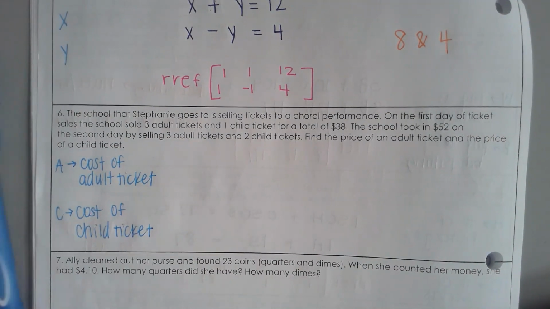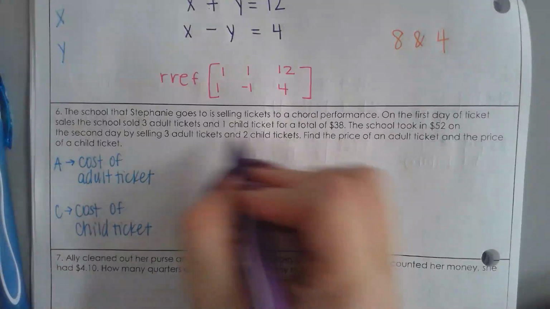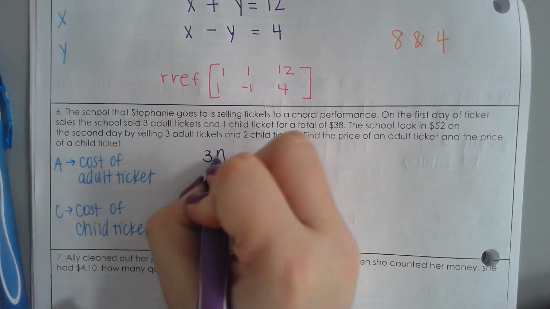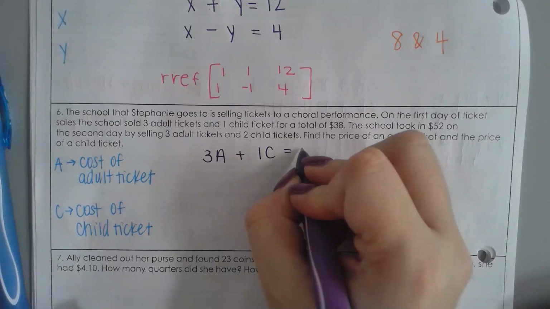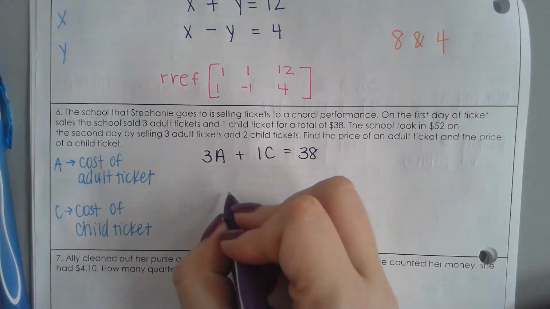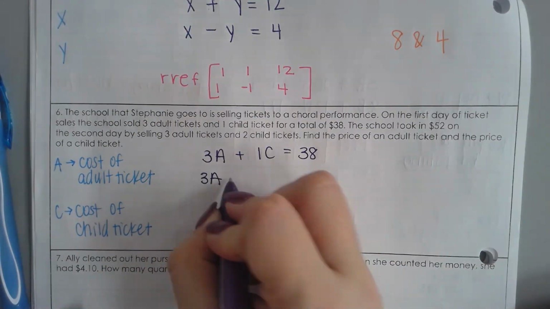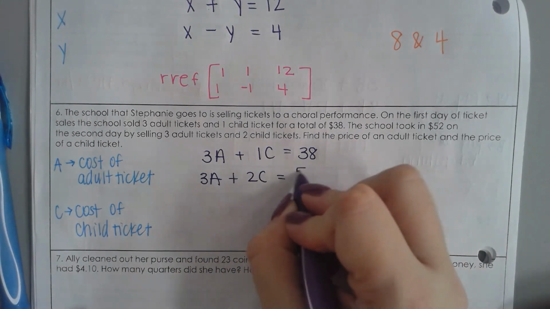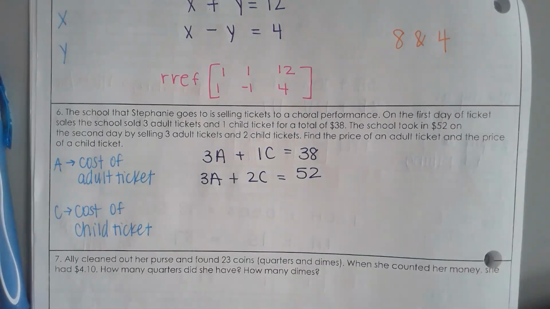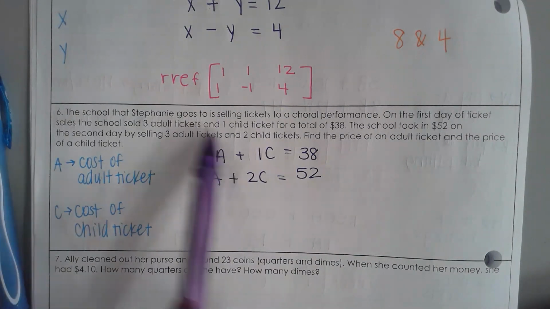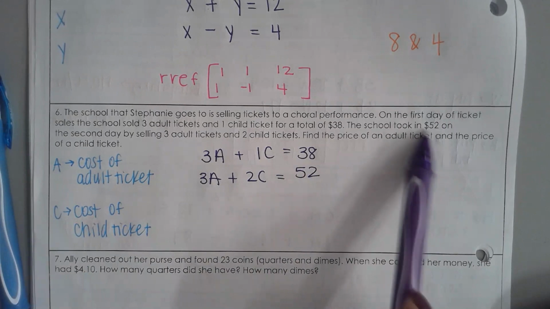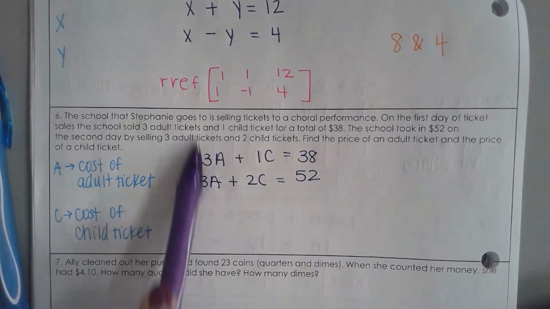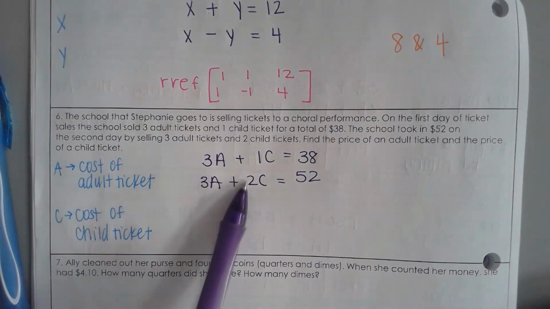And so it would be 3A plus 1C equals 38. 3A plus 2C equals 52. Make sure you keep your numbers lined up. The second sentence started with the 52. That doesn't go there. You have to keep it in order.